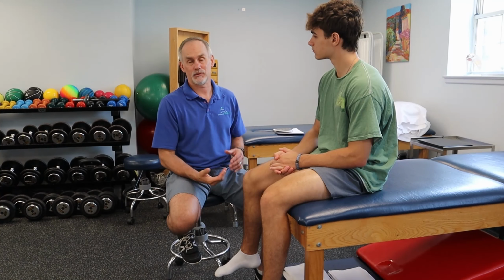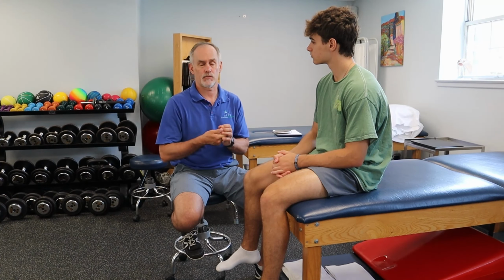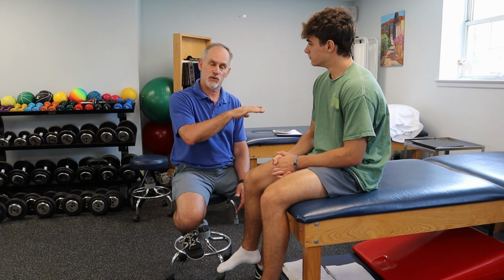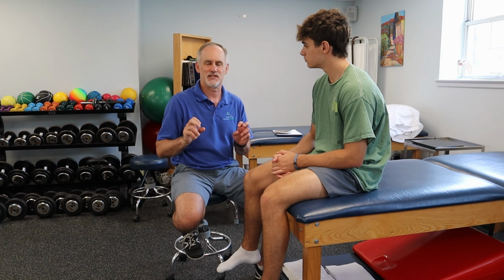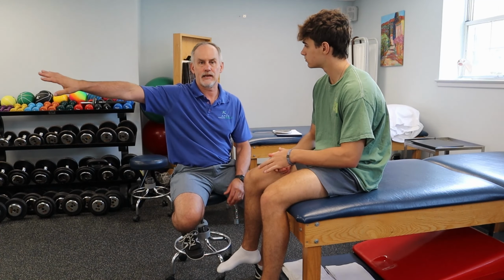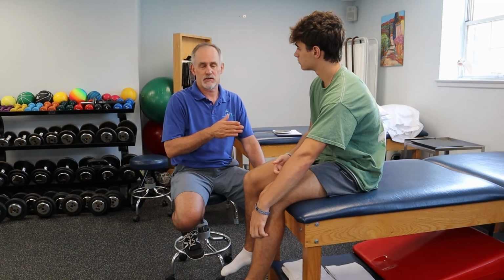So I'll typically tell people do this 10 times every 2 hours. So we want about 5 sessions a day, and that's typically a sweet spot. And we want to do it throughout the day. We don't want to cram for the test and do all the stretches at the end of the day or at the start of the day. Typically it's better just to filter it out.